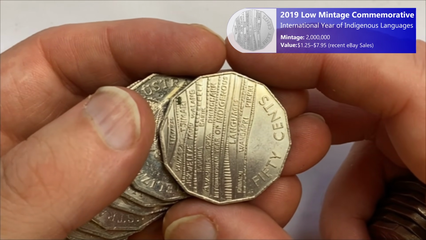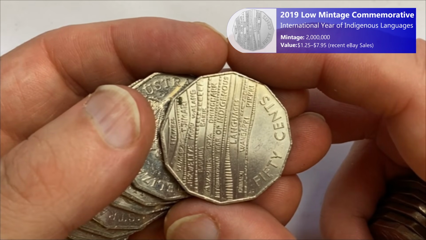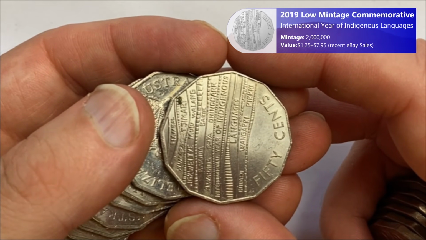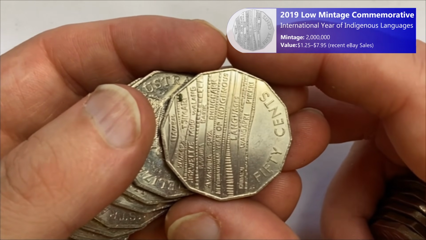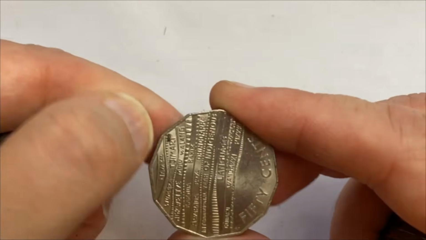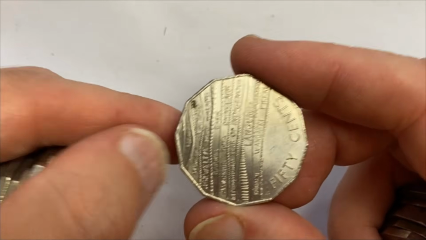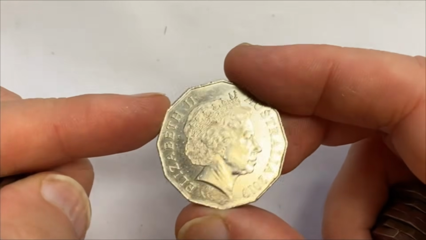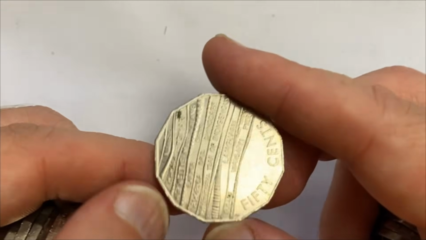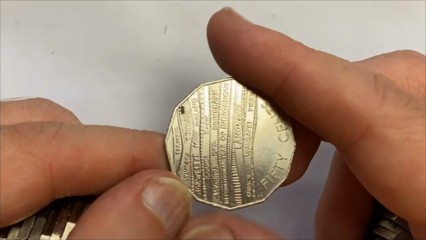So here is our next coin. This is our first of the low mintage commemorative coins of the day. This is the 2019 International Year of Indigenous Languages coin. This coin has a mintage of 2 million. Bit of dirt there, maybe able to get that off. That may be a start of progress, I don't know. I'll check this out at the end of the hunt anyway. But if that one can be salvaged, it will be going into the wider collection.